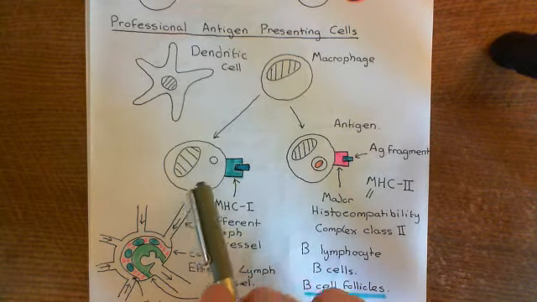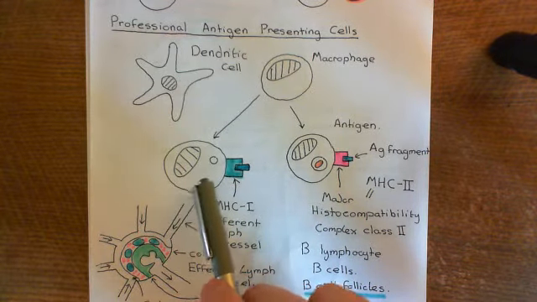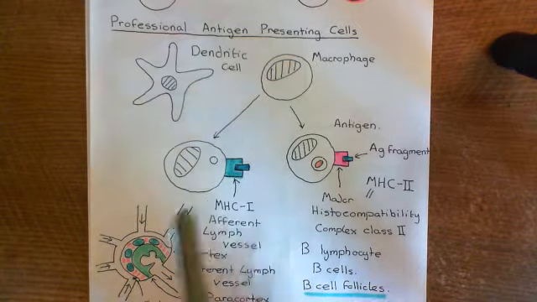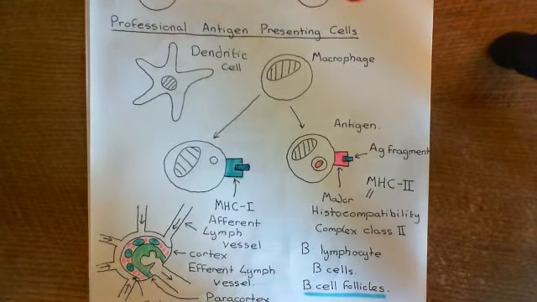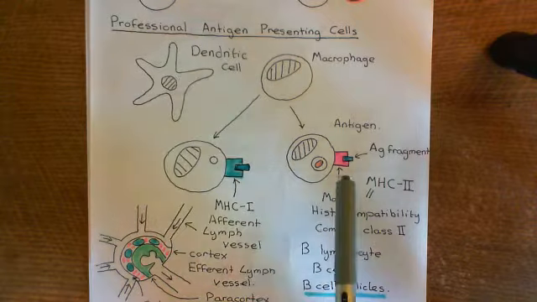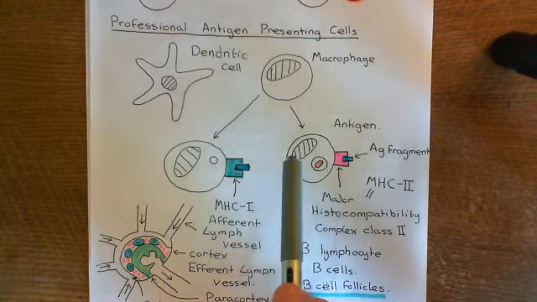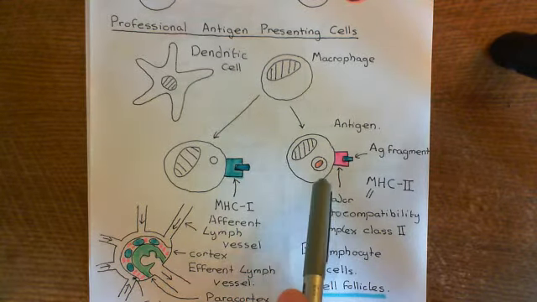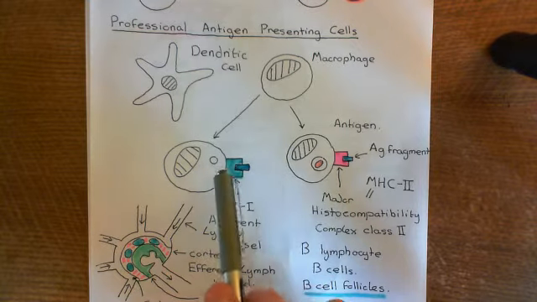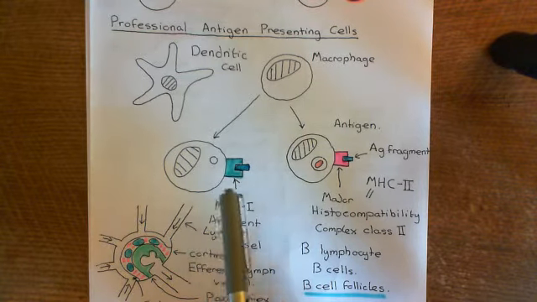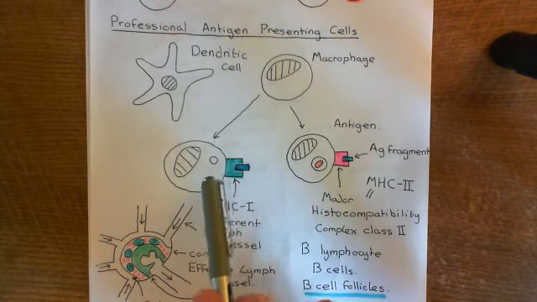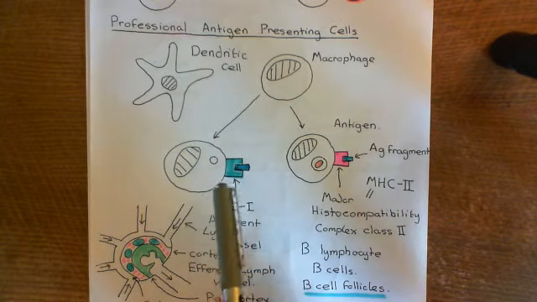Okay, and then what happens is the cell will break down these antigens and express them this time on MHC class 1. So to express things on MHC class 2, you have to have got that antigen via phagocytosis. To express things on MHC class 1, you just have to have this thing within your cytoplasm. And all cells do this.